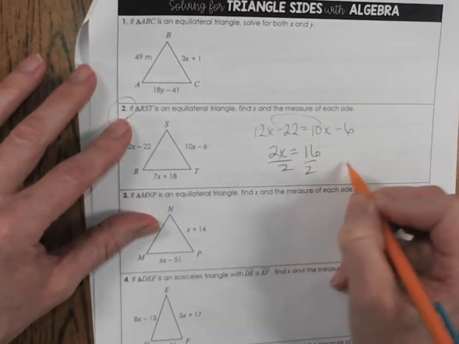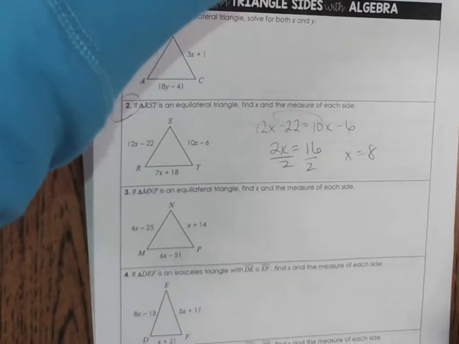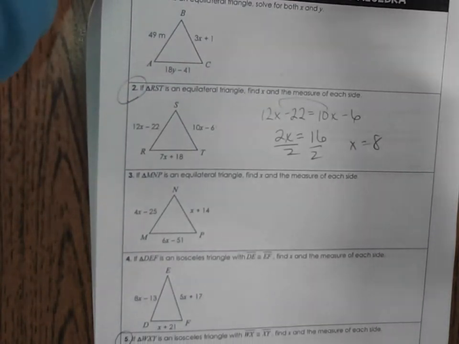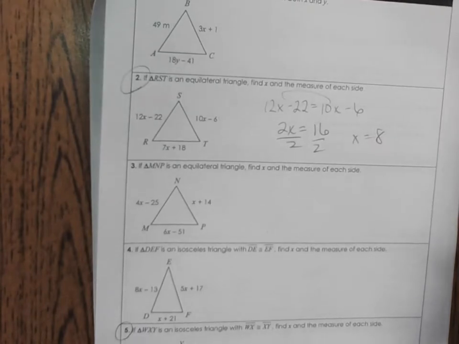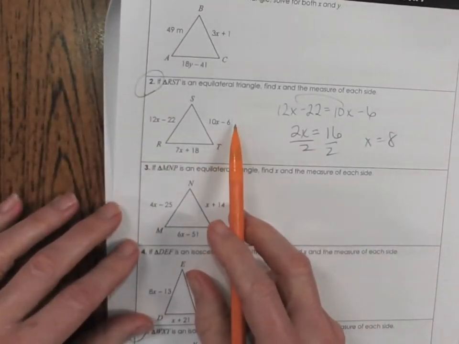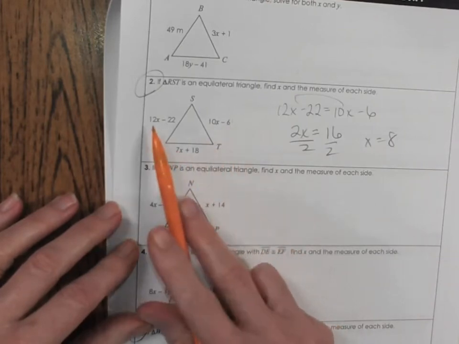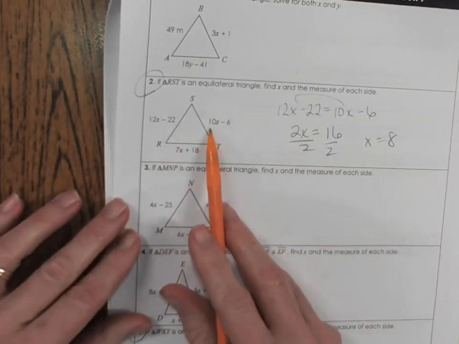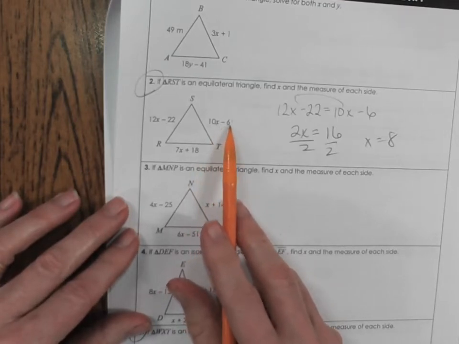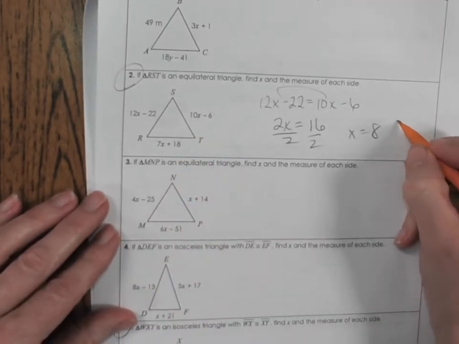Then I'm going to solve that for x. Dividing by 2, x is 8. Now it also says to find out not only x, but find the measure of each side. So now I'm going to plug it back in. What's nice is this is equilateral, so I don't have to plug it in once for each side because all 3 sides are going to be the same. So if I plug an 8 in here, 10 times 8 is 80, minus 6 is 74. So each side is 74.